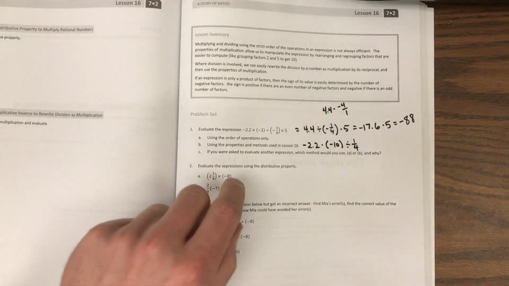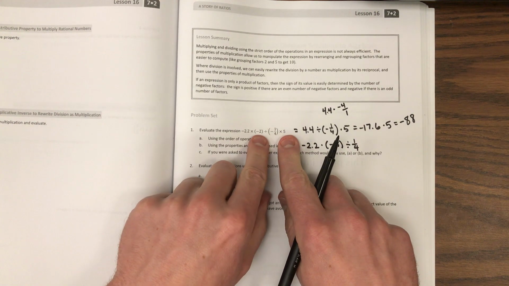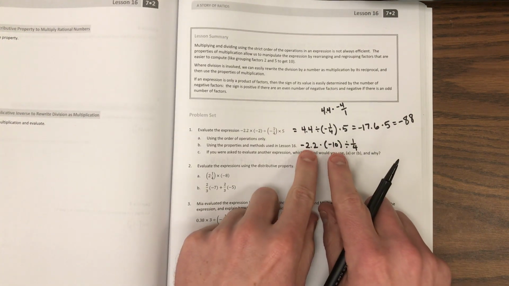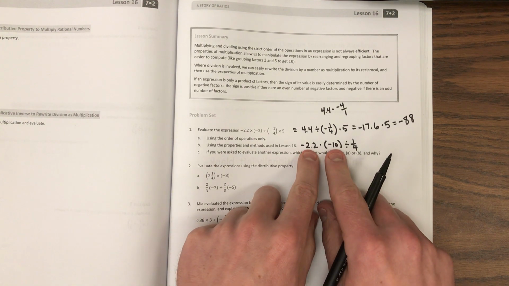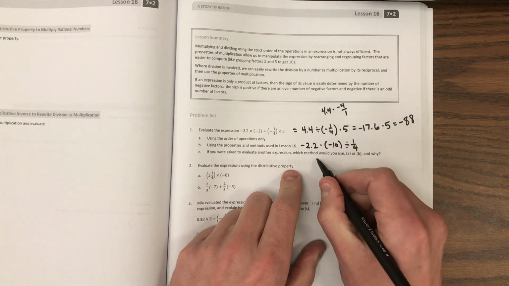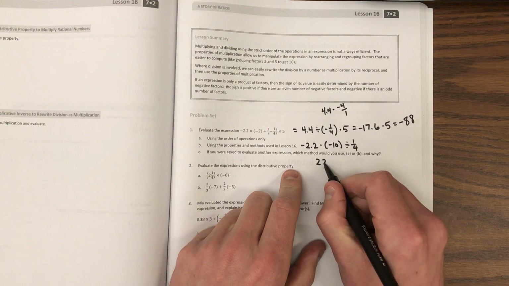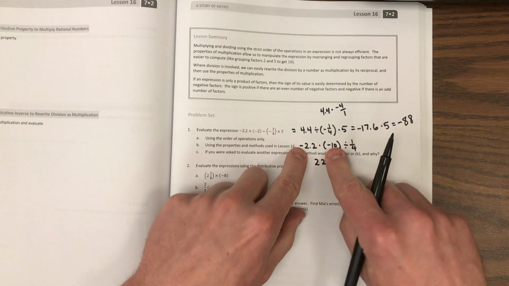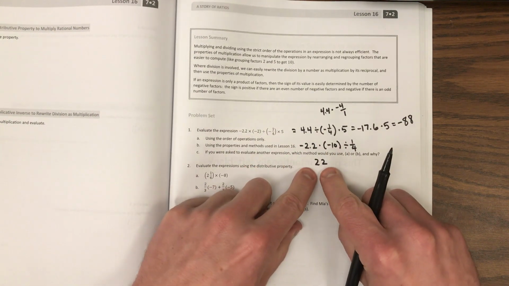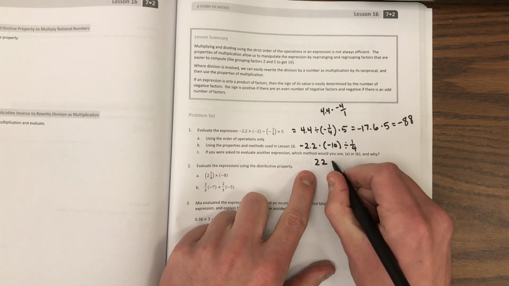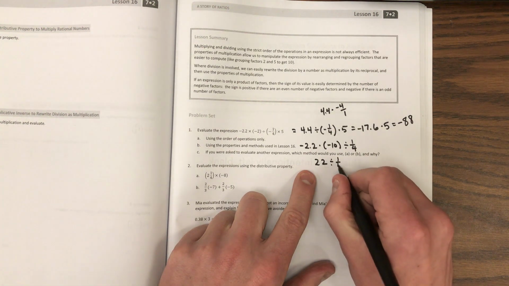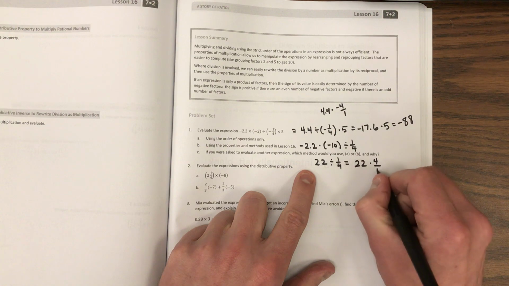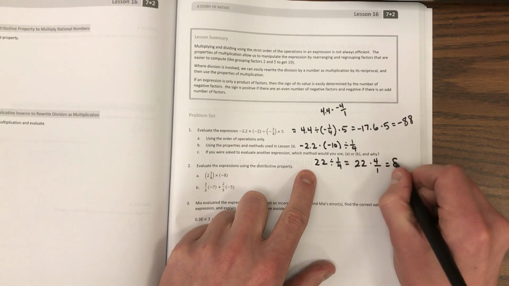So all I did was I chose to do the 5 times the negative 2 first. Now I'm going to do negative 2.2 times negative 10. And that's really easy because it just moves that decimal point over one spot, makes 2.2 into 22. And then since both things I'm multiplying are negative, the result is positive. And now I just need to divide this by 1/4. But that's the same as multiplying by 4/1, and 22 times 4 is 88.